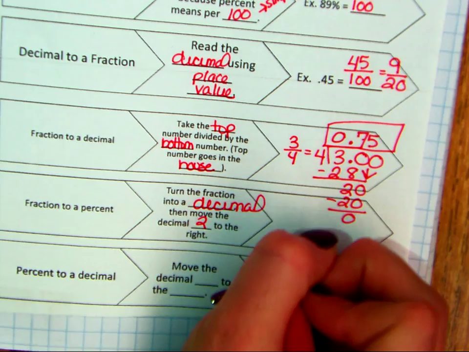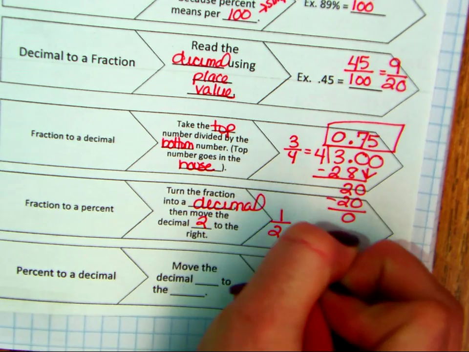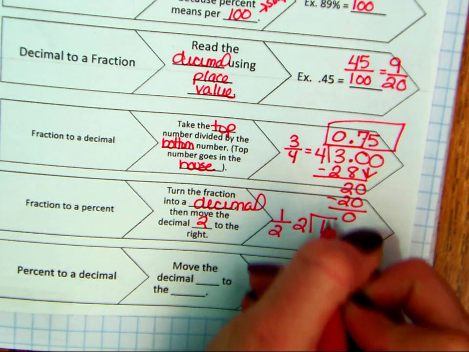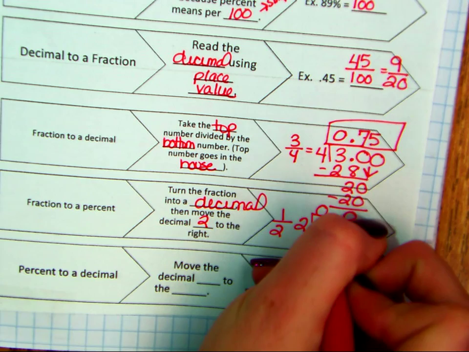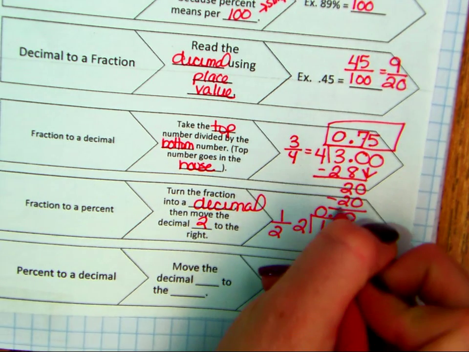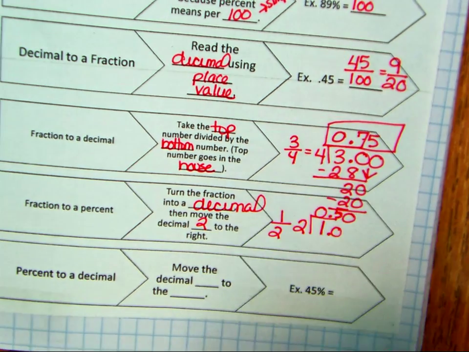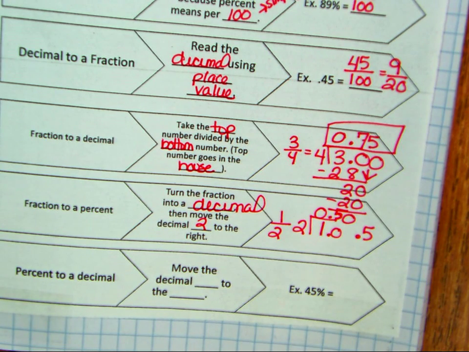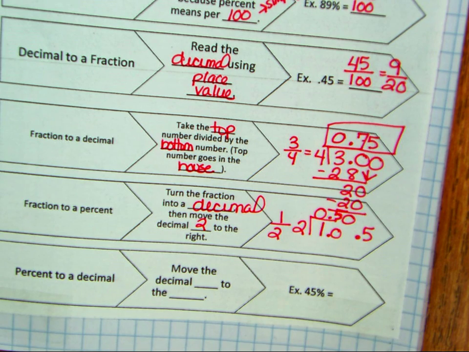So let's try 1/2. I would do the numerator divided by the denominator. It can't go into 1, so I'm going to put my placeholders in. I'm getting squished here. Add a 0, and I end up with 5. So I had this as my answer. But now I need to change that 5/10 into a percentage.